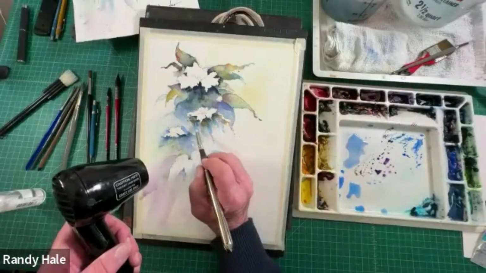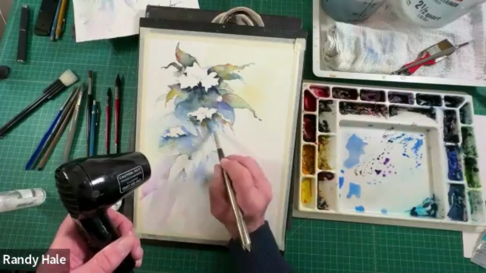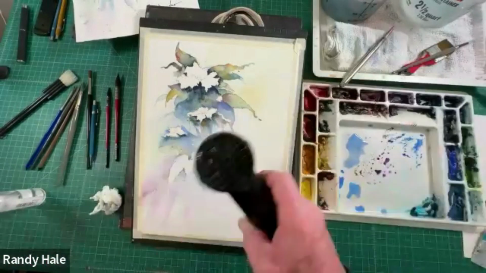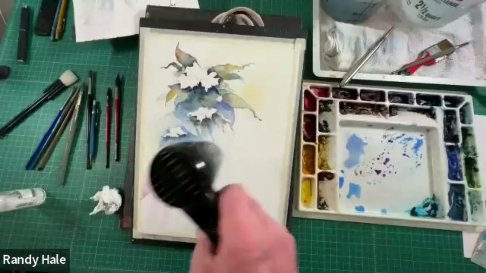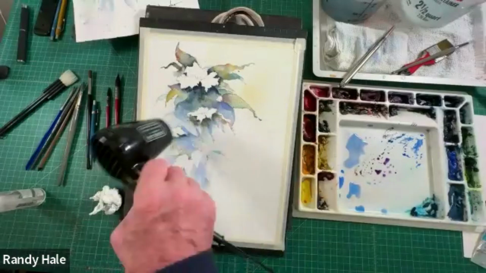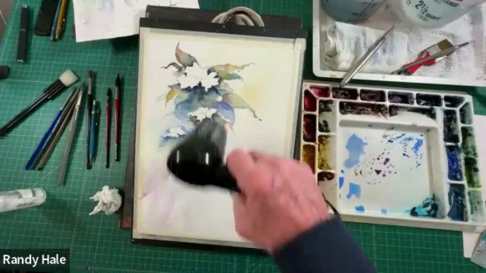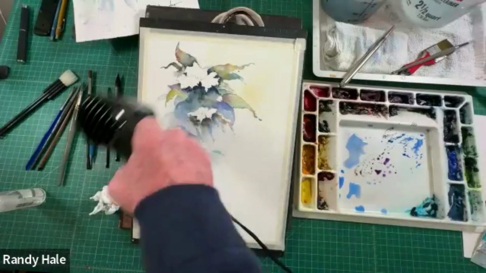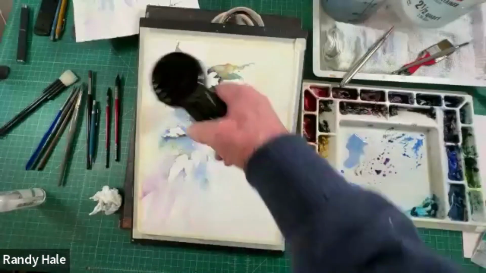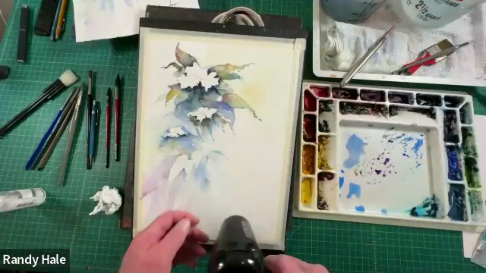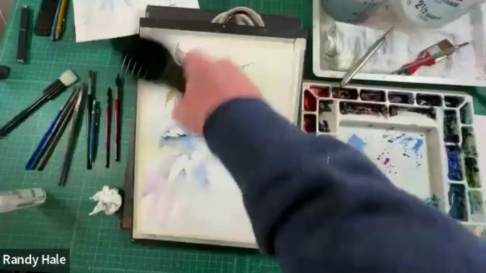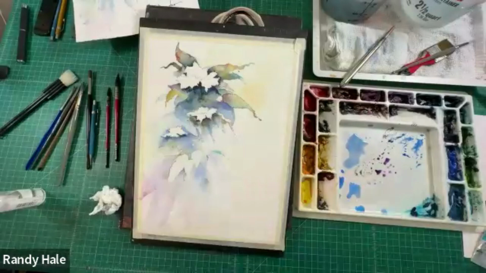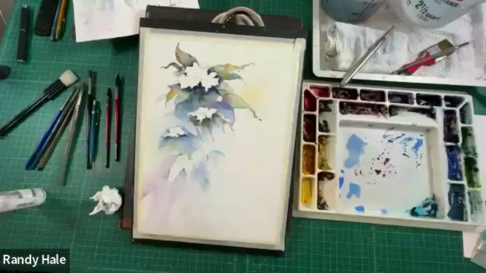Just take a soft, clean brush and just soften some of these. Just use the edge of the brush to just kind of pull some of those pigments together, but don't try to introduce any new color. Just soften them. All right. All right, let's continue on.